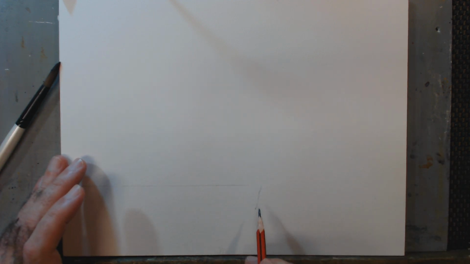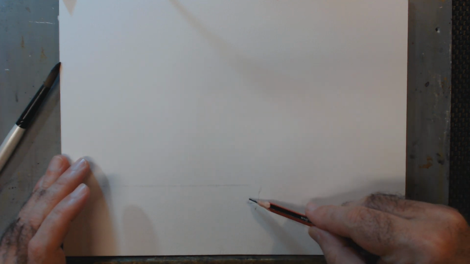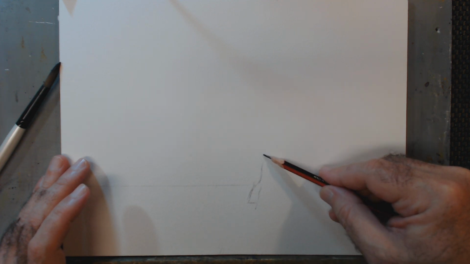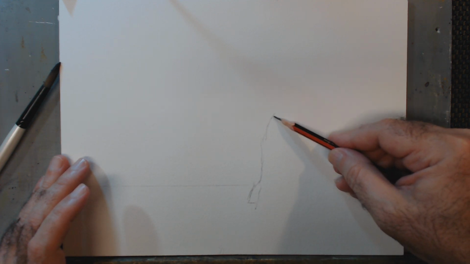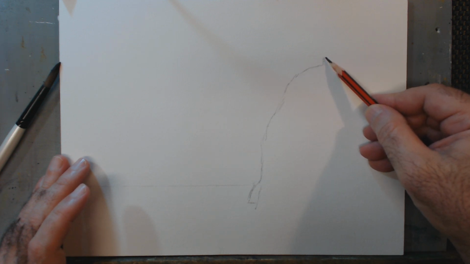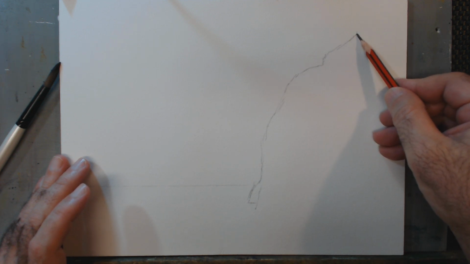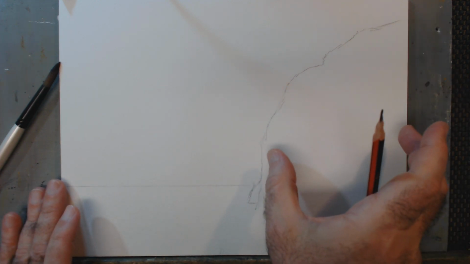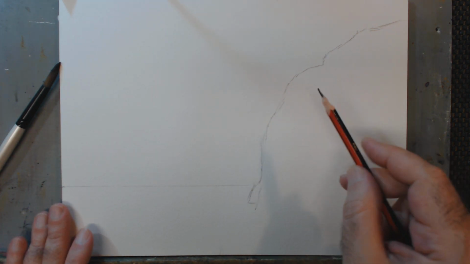a couple of edges to it. So there's another edge out this way, and turns up and then out. Okay, obviously this is much smaller than the other piece there.